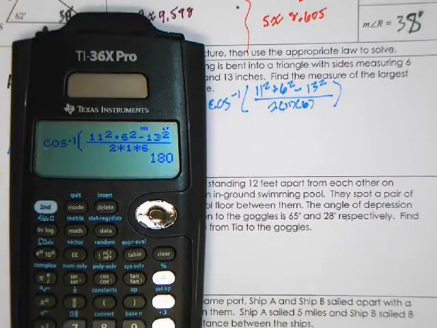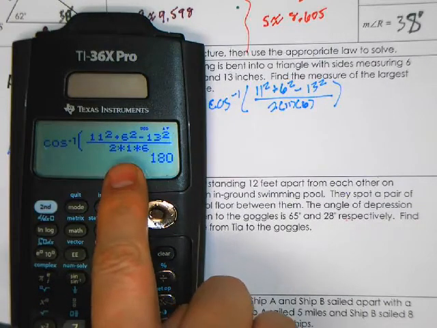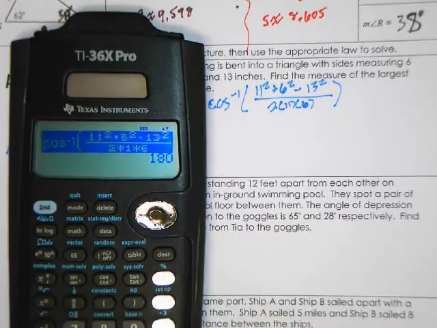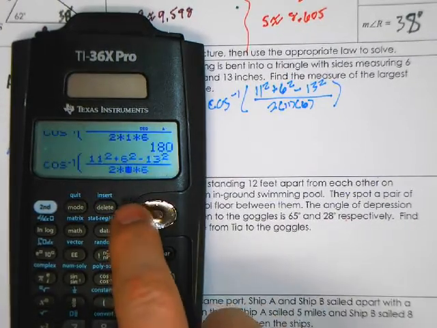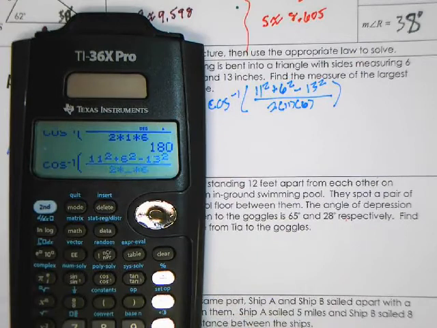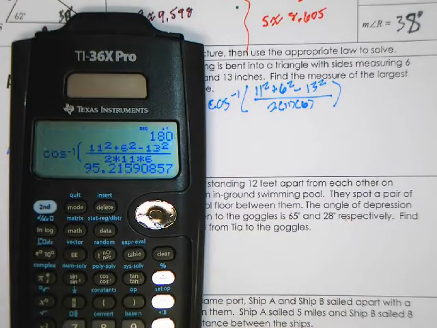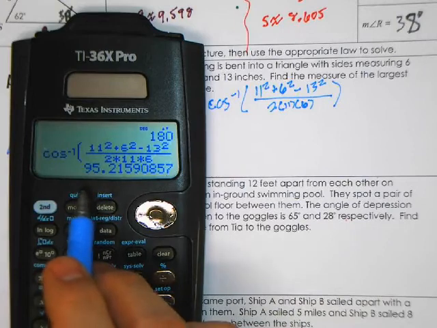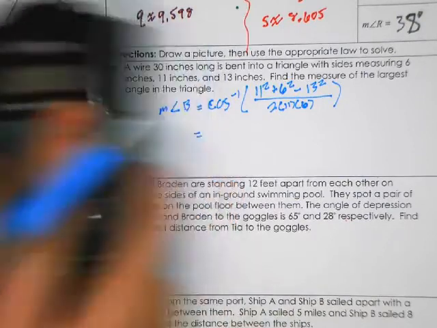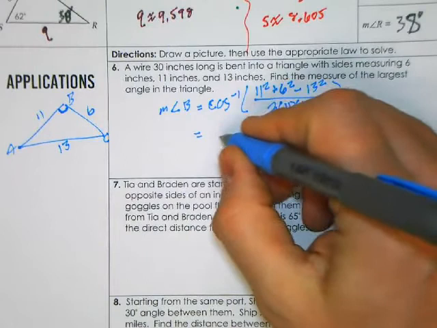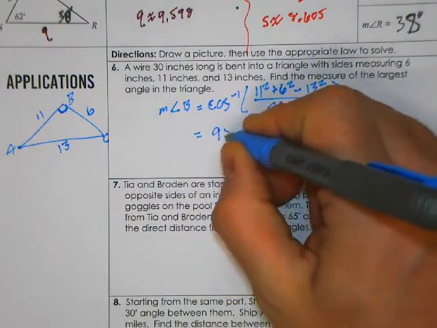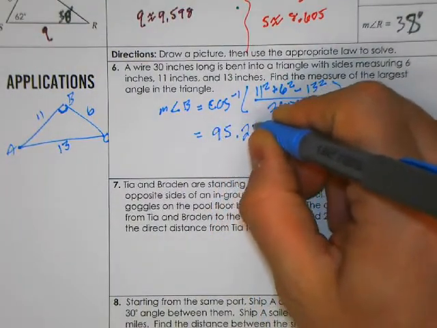And I get 100, and that's not right. Oh, because I typed a 1 there, not an 11. Let's try that again. Let's put an 11 there. There we go, that sounds about right. I can't have a triangle with a 180-degree angle in it, so about 95.2 degrees is what we're looking at. 95.2 degrees.